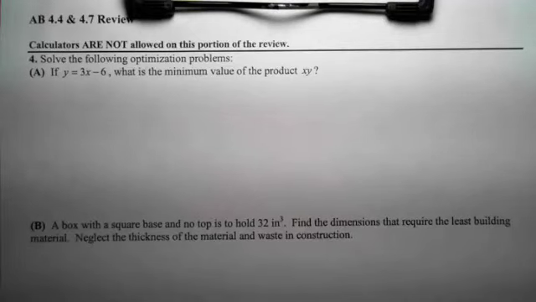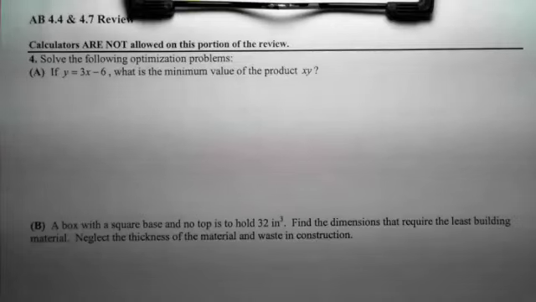This is the 4.4 and 4.7 review. Calculators are not allowed. This will be a multiple choice problem. However, you don't have a calculator, so that means you're going to have to go through all of the process in order to find it. The only thing you won't have to do is the justification.